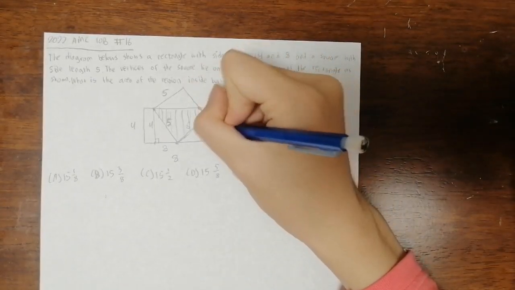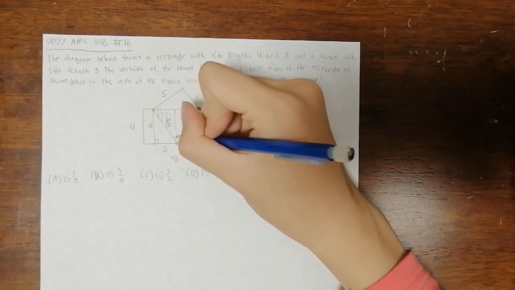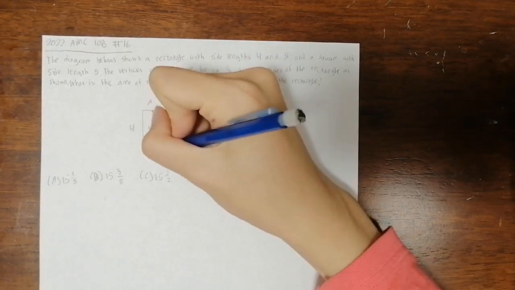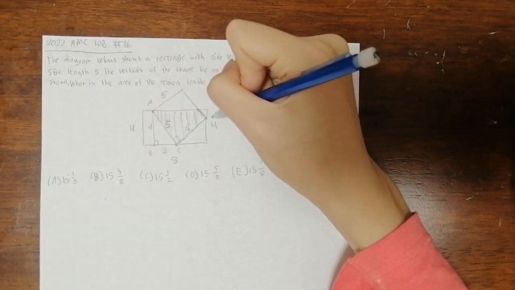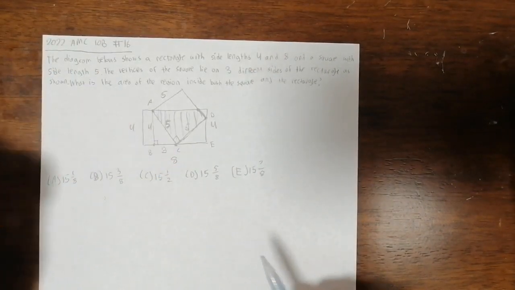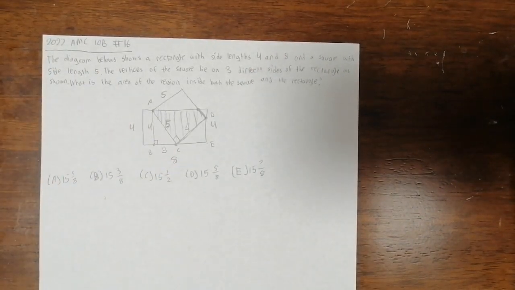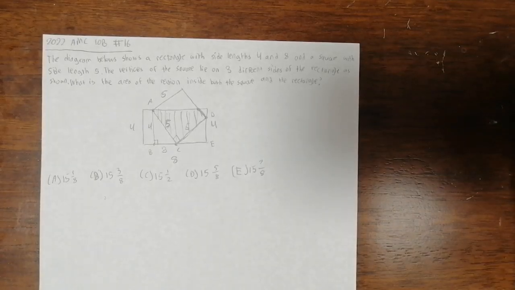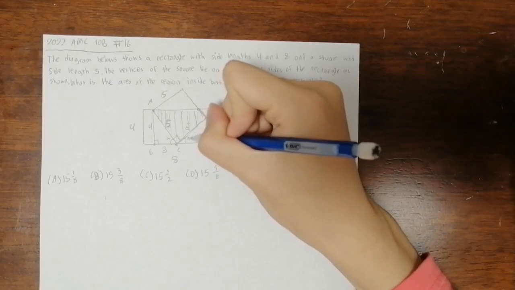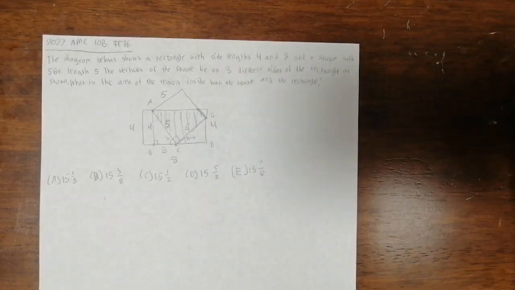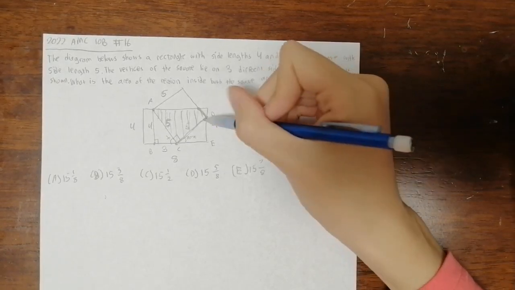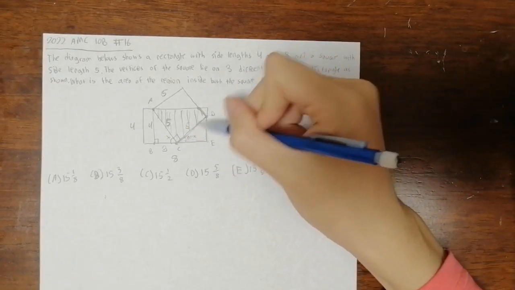So notice that these two triangles, I'll just label them with letters just to make it easier. So triangle ABC is similar to triangle CDE, because if this is x, this will be 90 minus x. So we can use similar triangle ratios to find the side lengths of this triangle here.